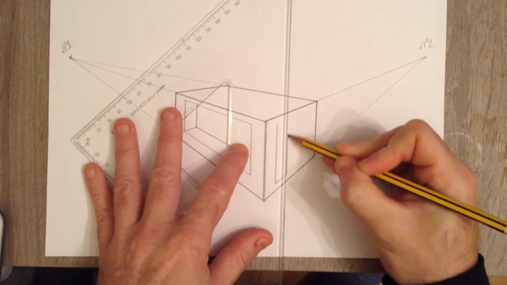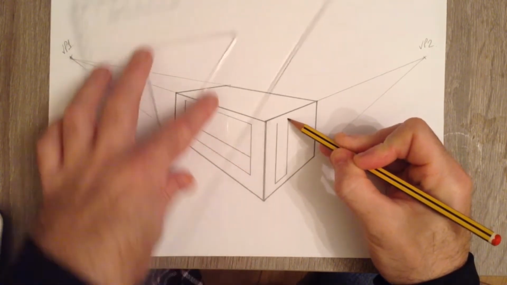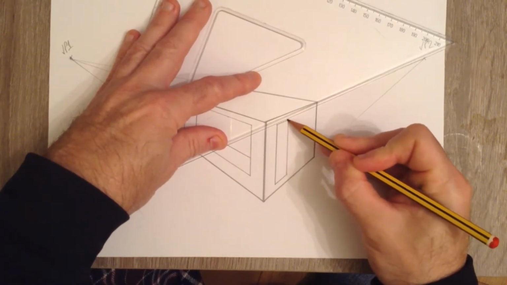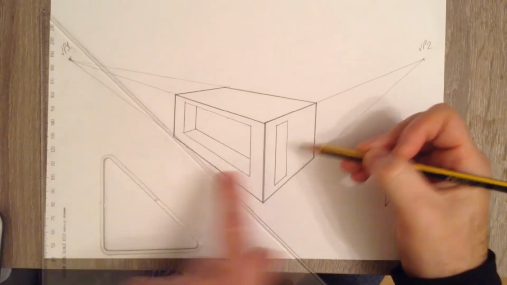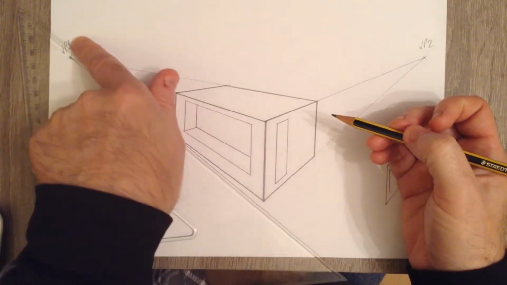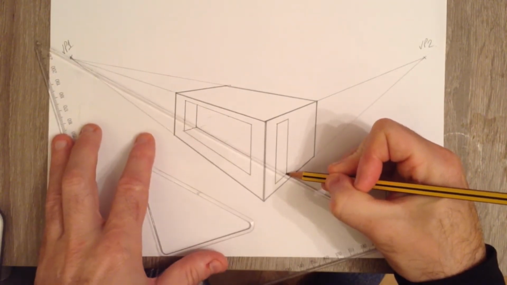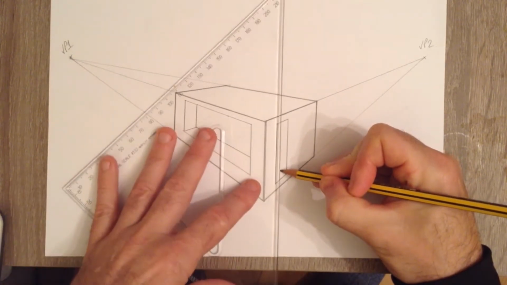Once you are comfortable with the method, it's up to you which way you want to do it. Back onto the vanishing point. And this top corner here needs to line across there. There's a flat object. This time my depth is going in this direction, so I'm going back up to vanishing point 1. So onto the corner, slide along, vertical.